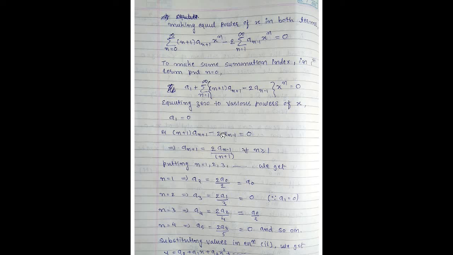Okay. We make recurrence relation about a suffix n plus 1. So a suffix n plus 1 is equal to 2 a n minus 1 divided by n plus 1. Again, this recurrence relation is valid for all n greater than or equal to 1 because of this summation index.